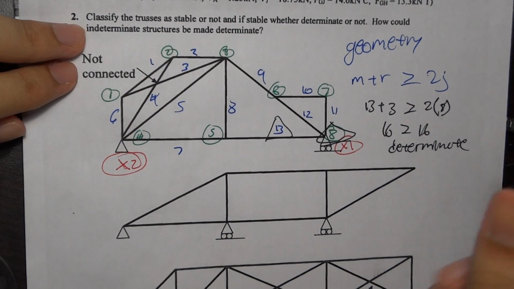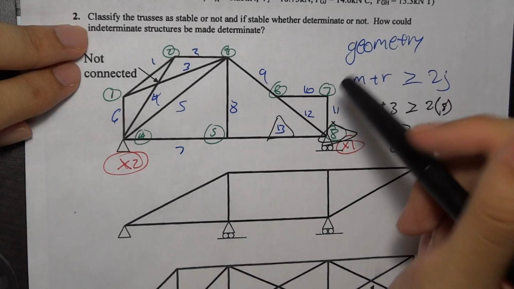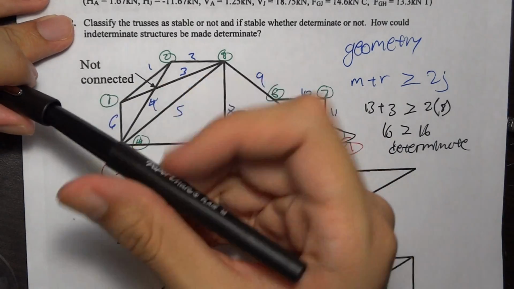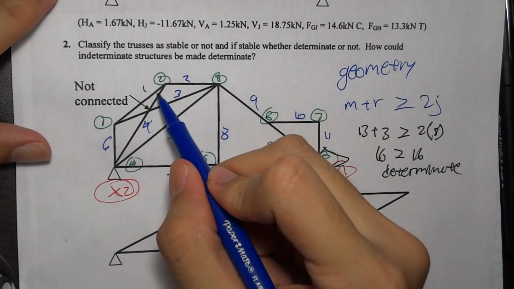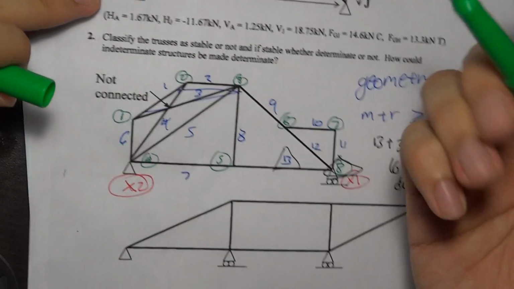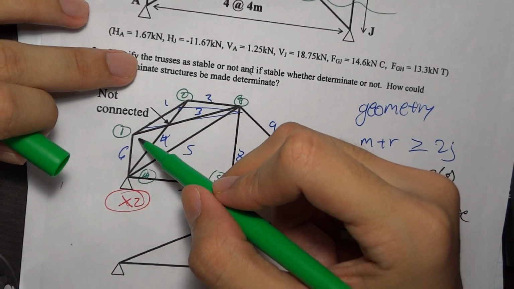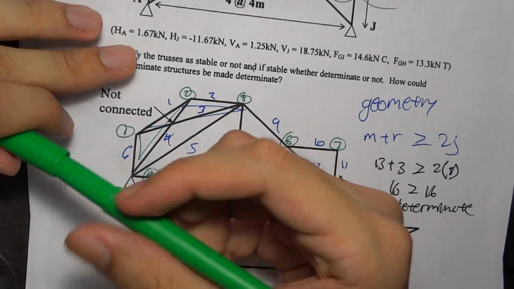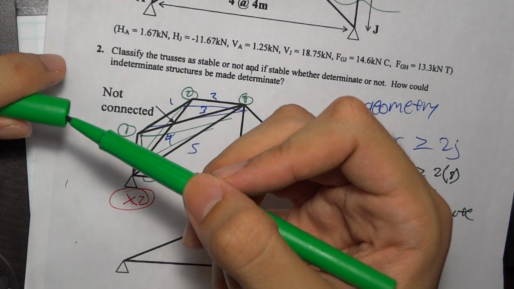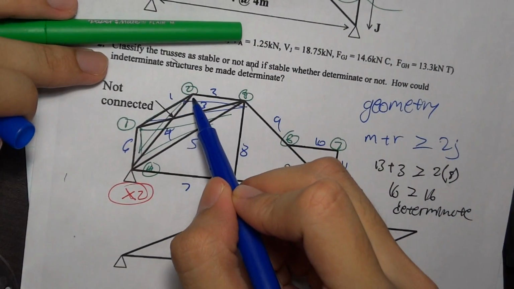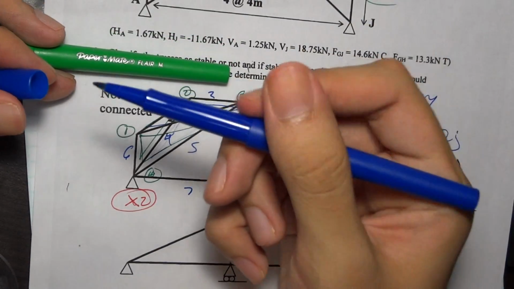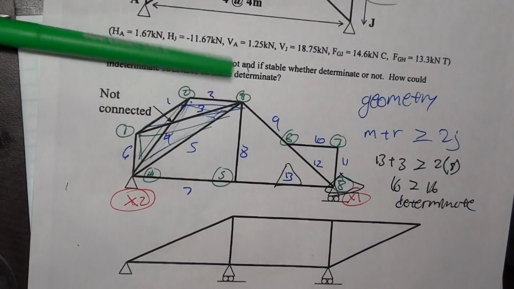I don't know if you can look at this and tell whether or not it's stable, but let's just think about it. Are all the sections triangular? If we look at this here, we have a triangular section. Even though they overlap, it's still a triangular section. We have another triangular section, and another, and another. So we have all triangular sections. Okay. So that is a first sign that your stability is good.